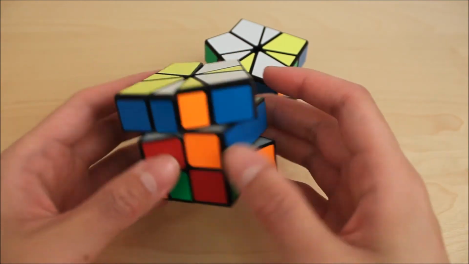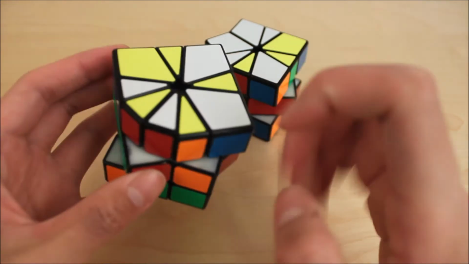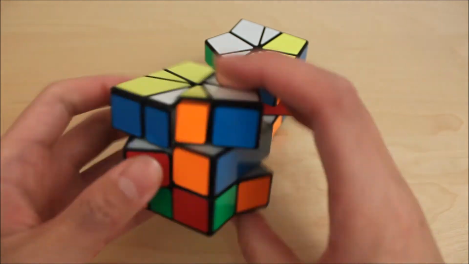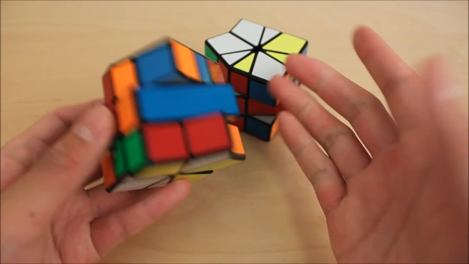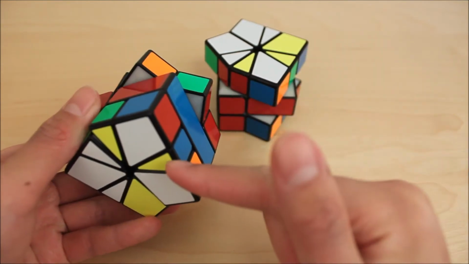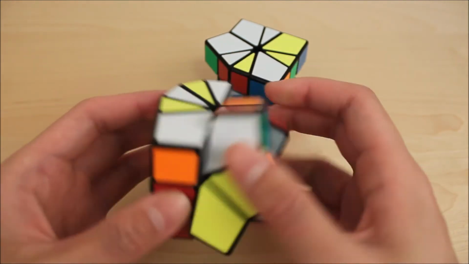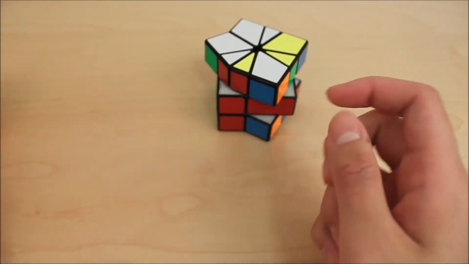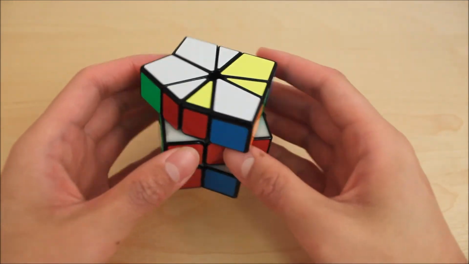Mirrors, it's literally the same exact thing. You're going to set up into that case we've been talking about, and it's pretty simple. Same exact thing. Even, you move one layer and you get scallop kite. Odd, you're gonna move both layers and get scallop kite. Pretty simple.